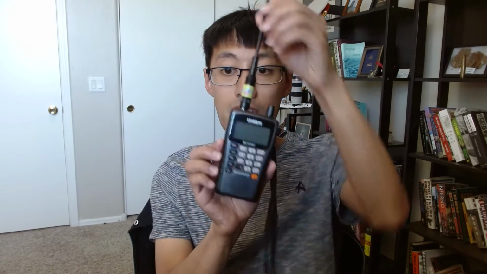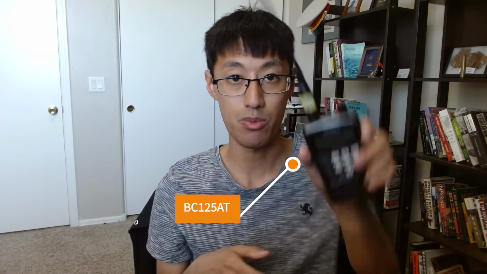Now, some people, including myself, have a scanner. That's this thing right here. It makes it to where you can listen to the ATC. One of the most popular scanners is the BC125AT, which is what this is. You can get this off of Amazon for maybe about $100 to $150, and I'll show you how to program this thing in a later video.